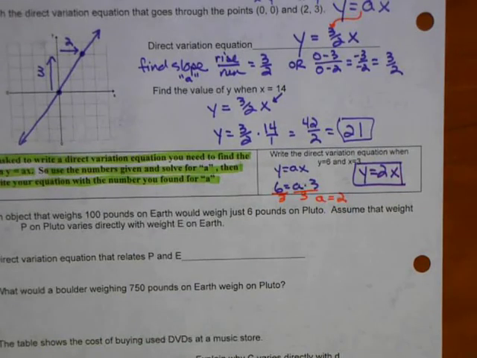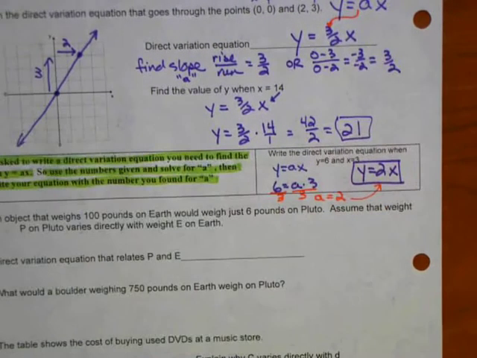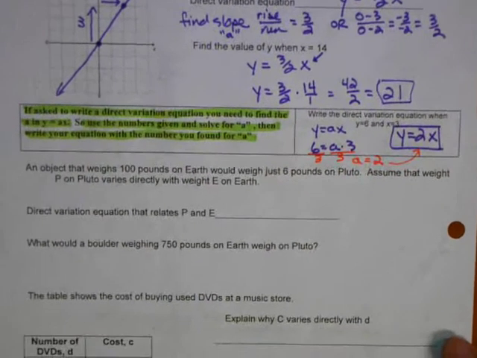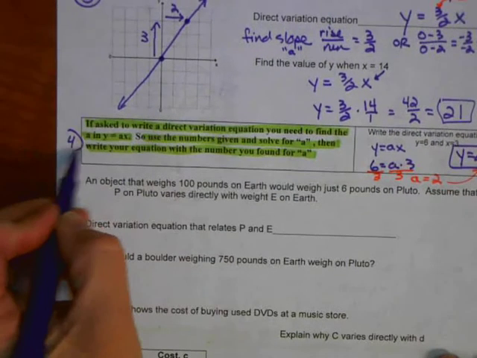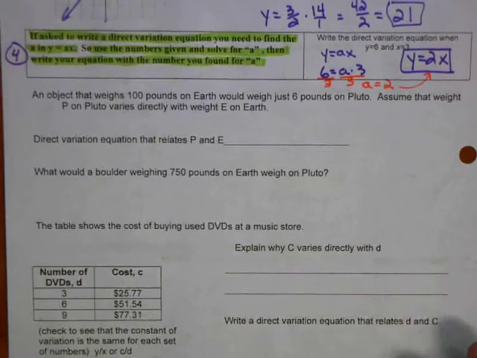You have to find a, and then plug it in. All right? So you have to do this too. Isn't it pretty? All right, now I really need you to focus. These last two things are kind of applying this stuff.